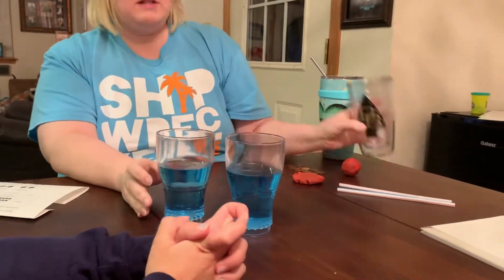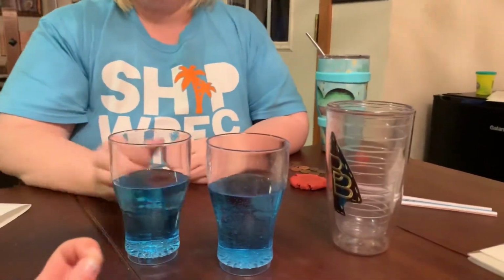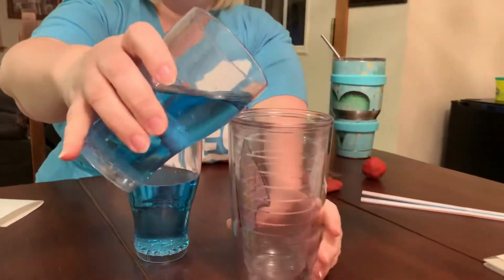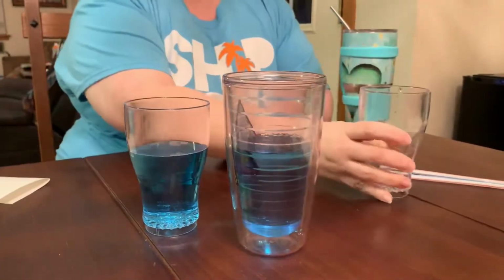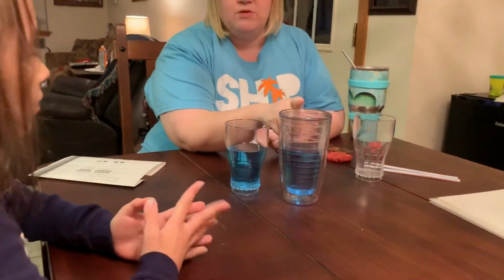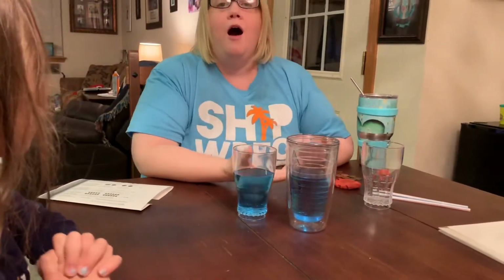All right, are they about the same amount in both cups? Yes. Okay. If I pour this cup of water in here, now, do they have the same amount, or does this one have more, or does this one have more? This one has more. This one has more? Okay, great. Okay, so there you go.